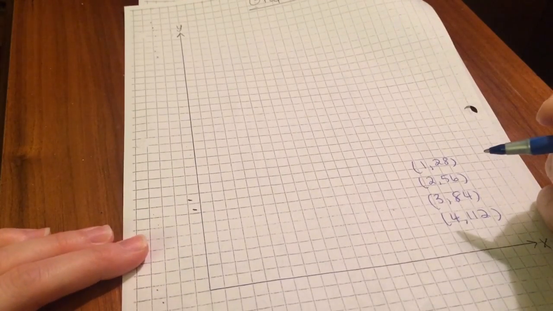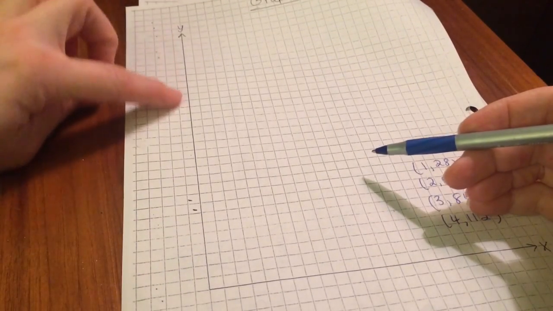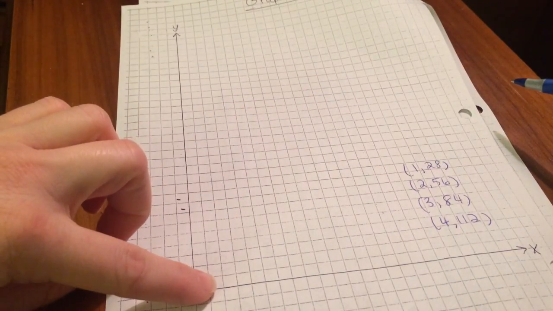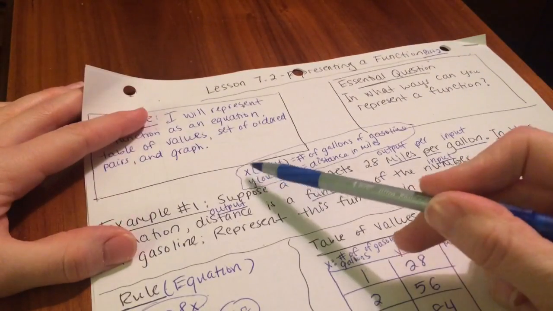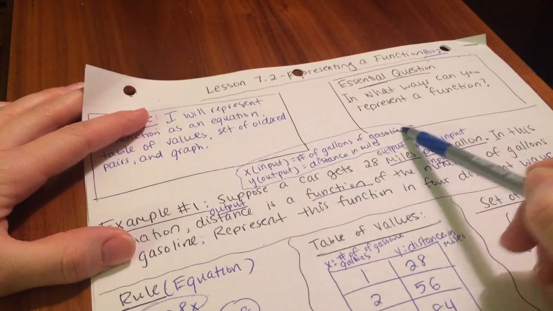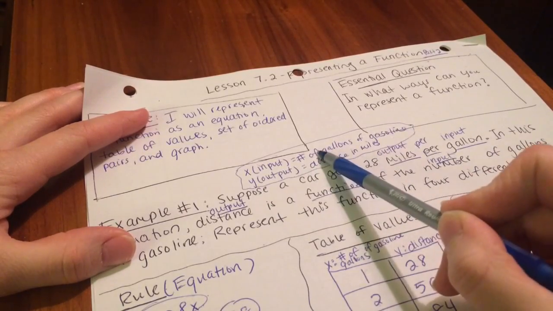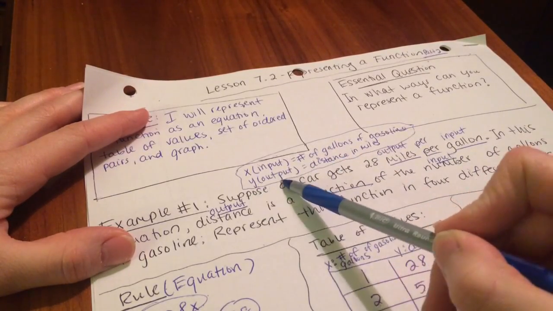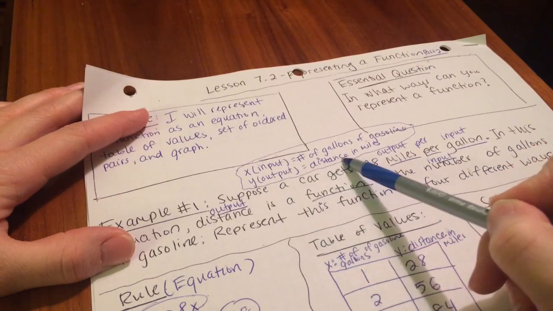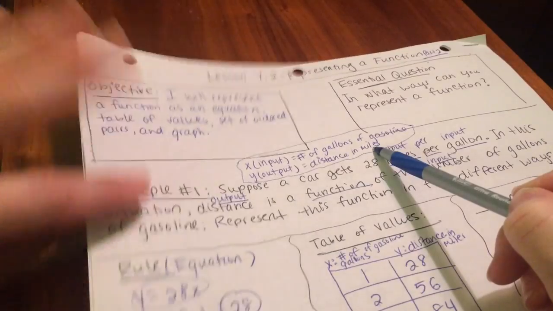All right, so first we have to figure out what is going to be my units along the y-axis and what are going to be my units along the x-axis. Okay, well, let's look back here. We labeled the units for the x, the input, as the number of gallons of gasoline. So this is going to be the units along the x-axis. And then our y, which is our output values, the units are the distance in miles.